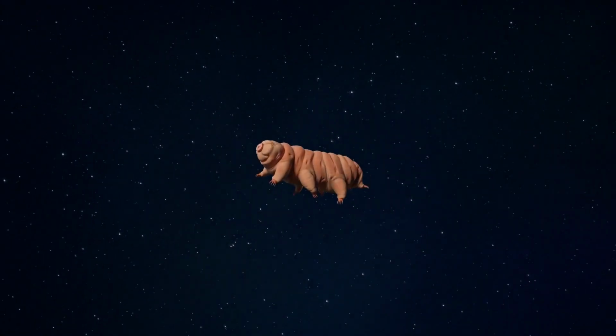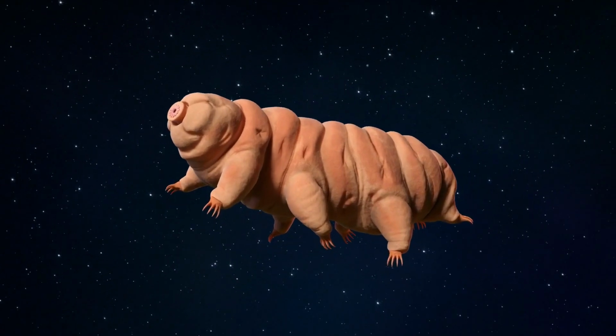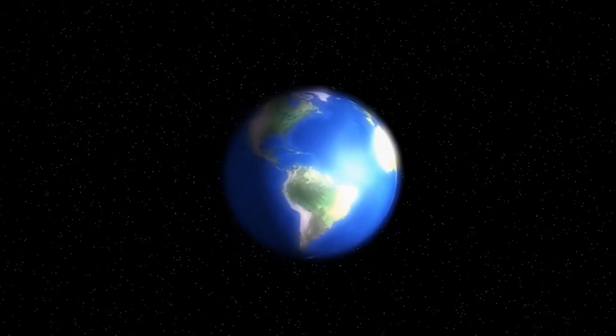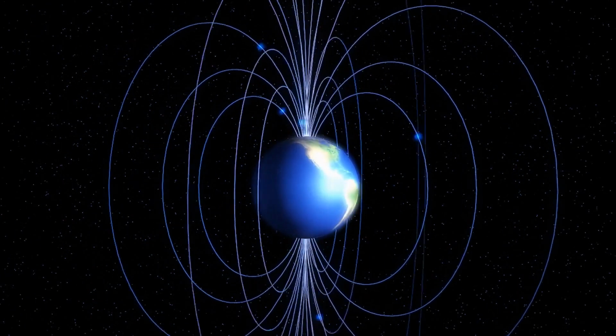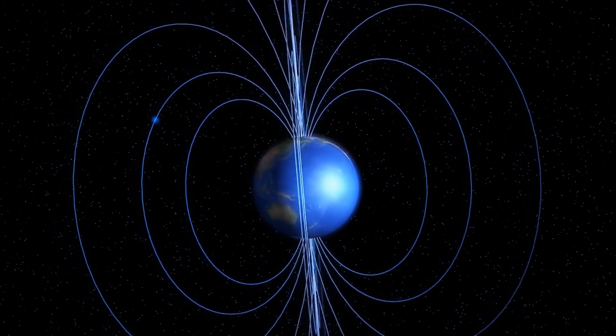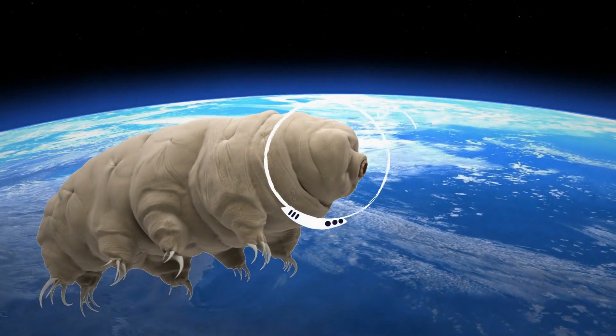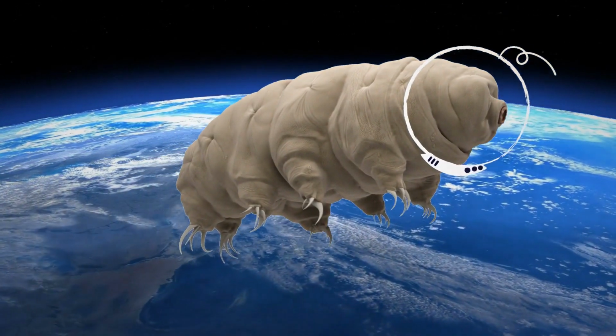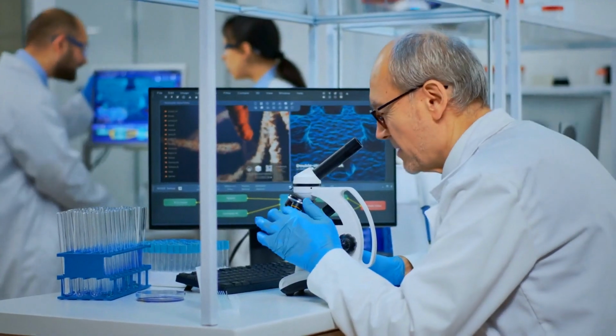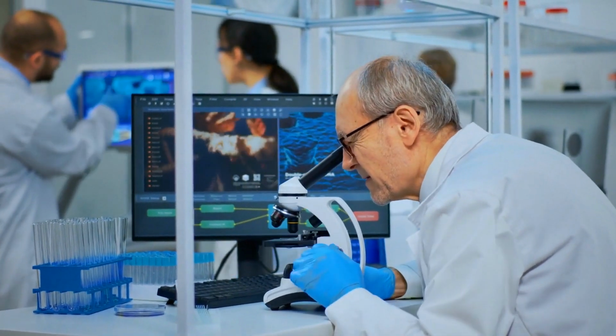But the coolest thing is that they can live in the vacuum of space. Our planet has a magnetic field. This is a shield that protects us from solar radiation. Tardigrades don't need this protection. They can go into near-Earth orbit and come back unharmed, all thanks to a protein protecting their DNA from ionizing radiation.